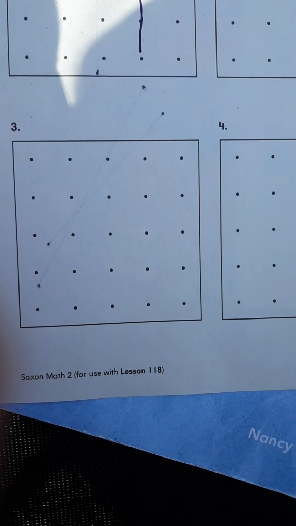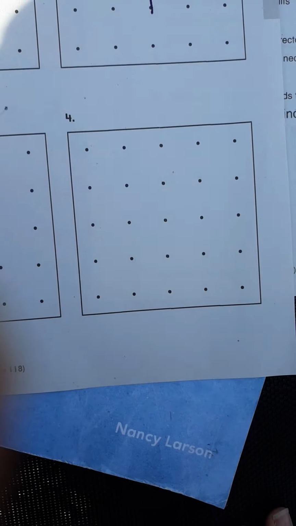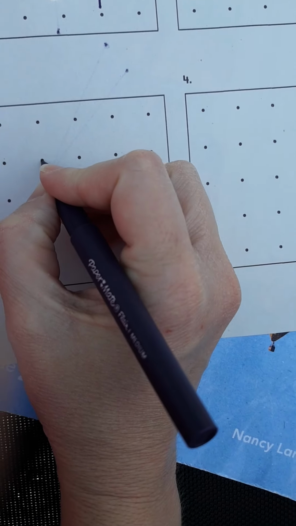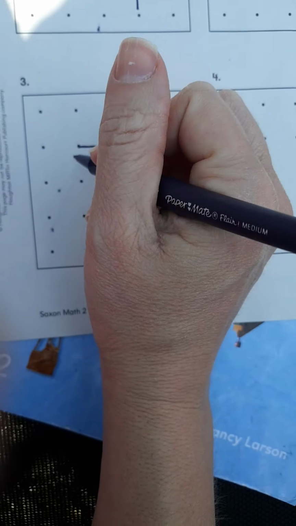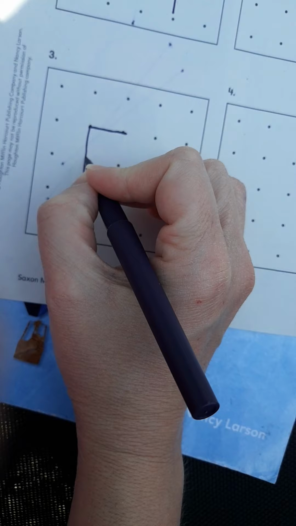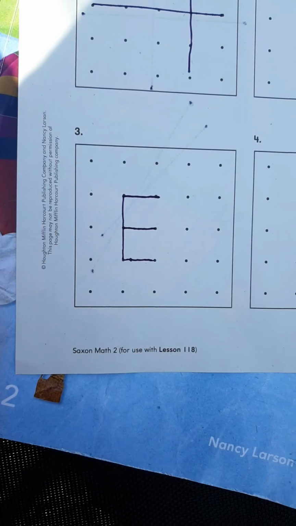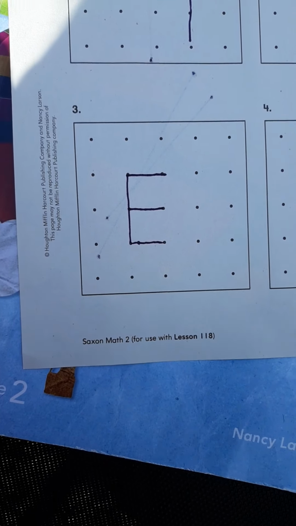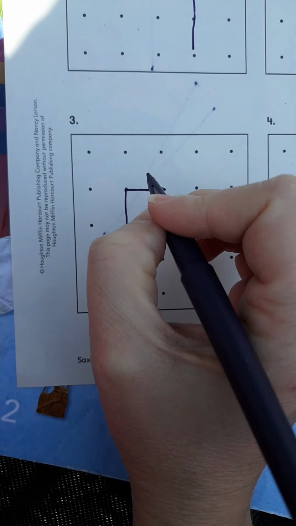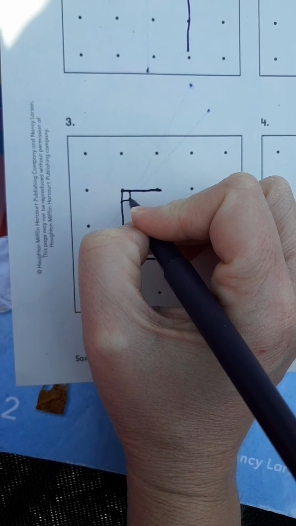So I'm going to give you one more letter, and then I want you to see if you can come up with a letter that has perpendicular line segments. For example, I have the letter E. The letter E has perpendicular line segments. They cross here, they cross here, and they cross here, and so they make a perfect right angle here.